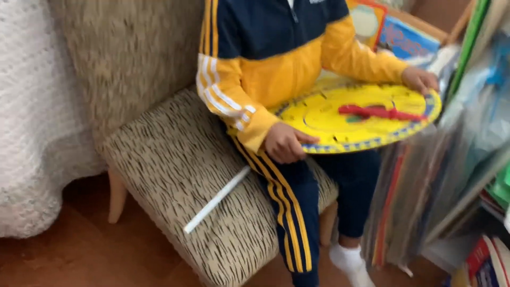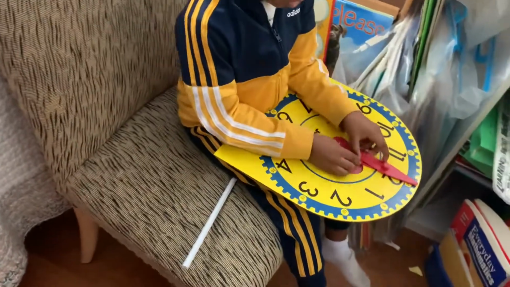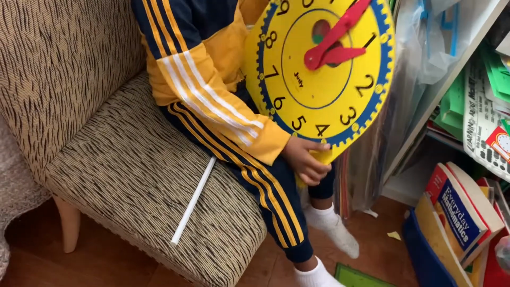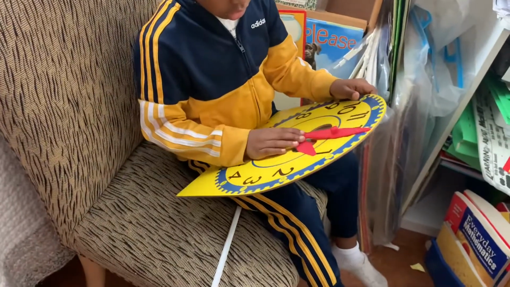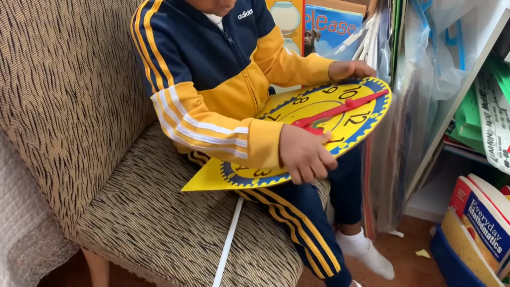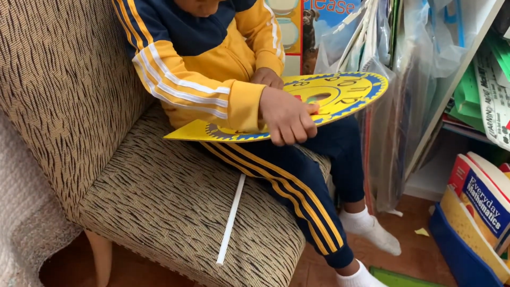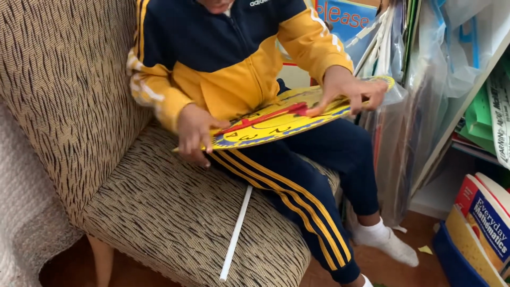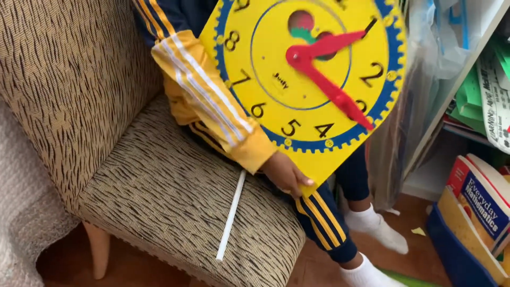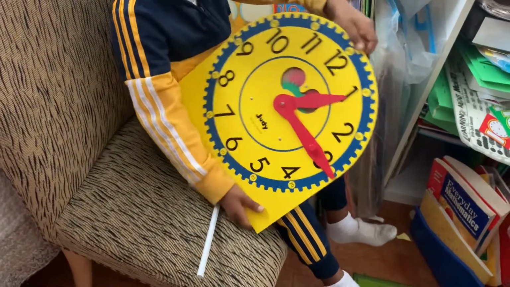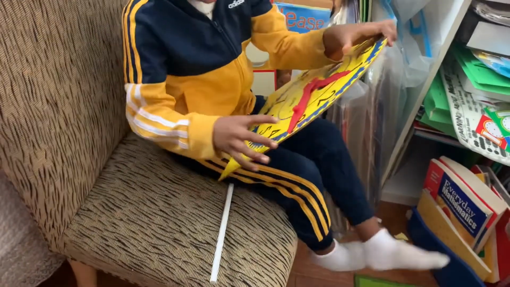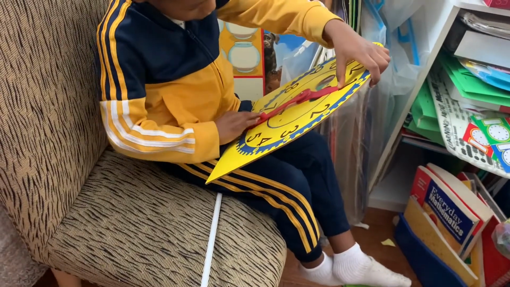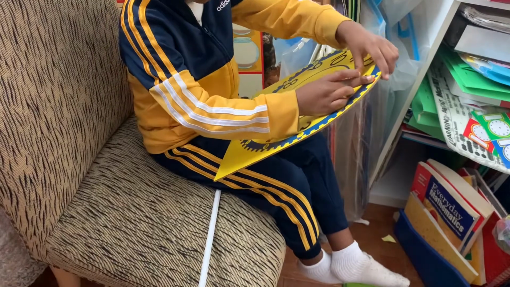Next up, we get into working with the clock. My son is going to be using the clock with the minute arm and the hour arm and get familiar with which arm is which. And also, I'm going to throw out some times and then he's going to find them. So 1:05? He's getting familiar with understanding where the minutes are and where the hours are on the clock. Is it like this?